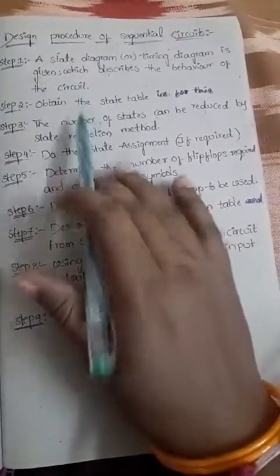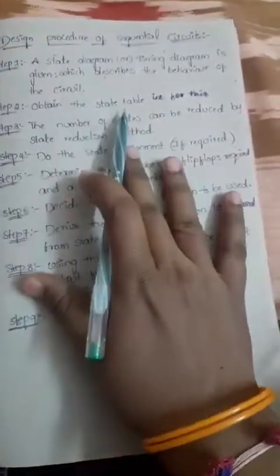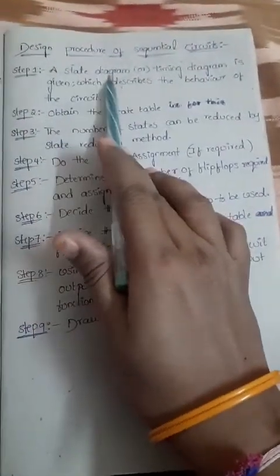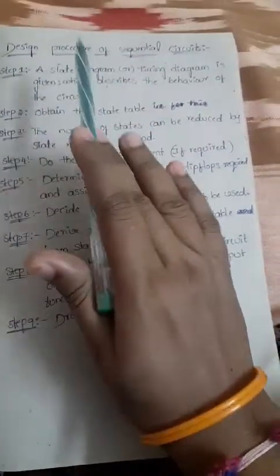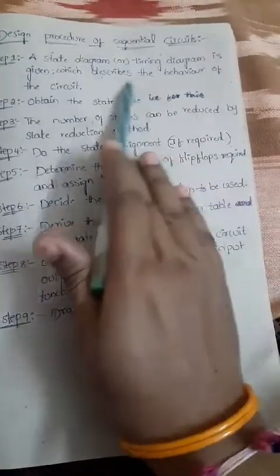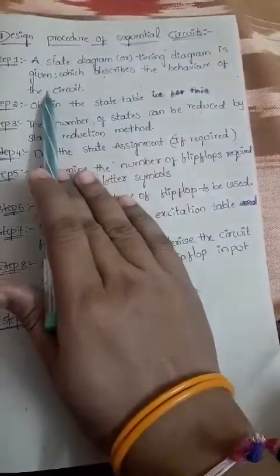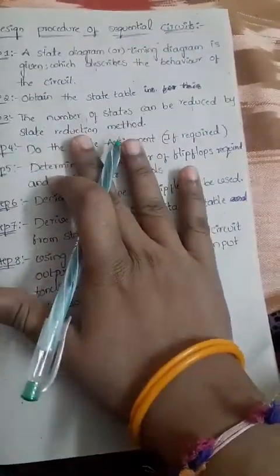That means initially you have a question, that is, the problem. In that question, they directly give one state diagram or timing diagram. That diagram describes the behavior of the circuit that we need to design, and ultimately we want the circuit built using flip-flops and also some combinational logic circuits.